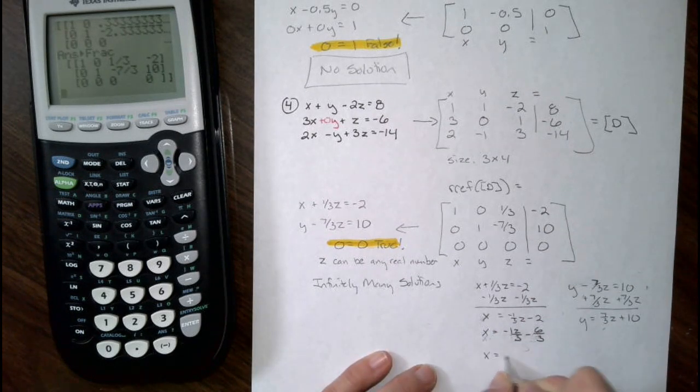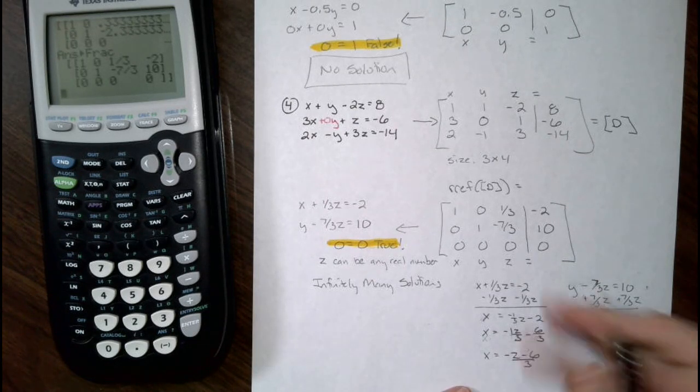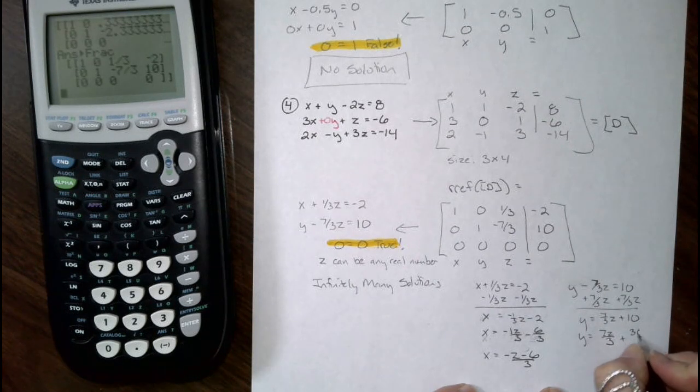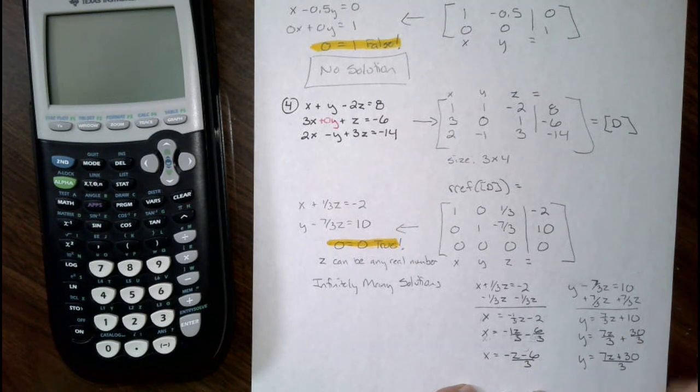So x is equal to -z minus 6/3. Similarly, y, I can get a common denominator here. That's 7z/3 plus 30/3. So y is equal to 7z plus 30/3.